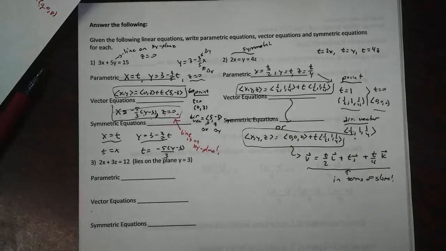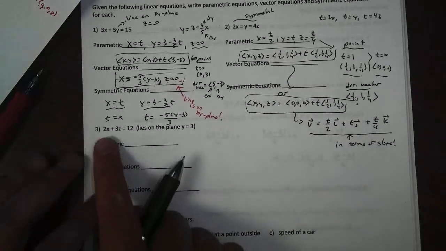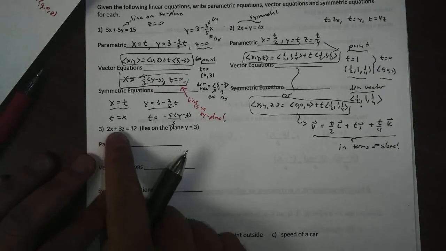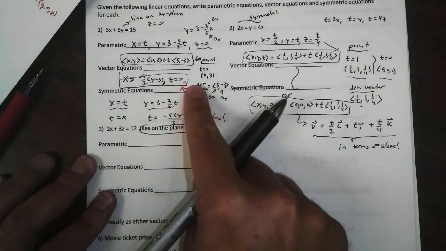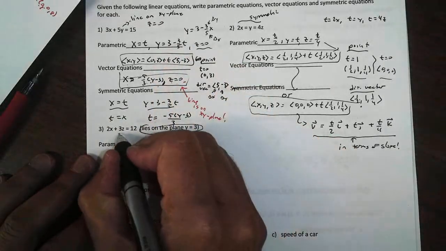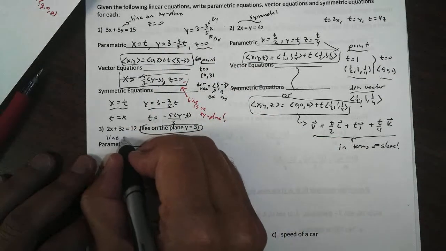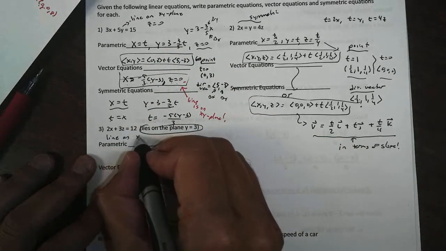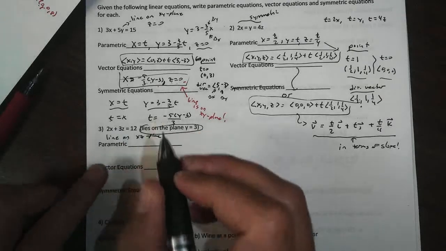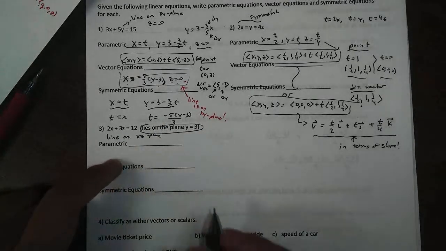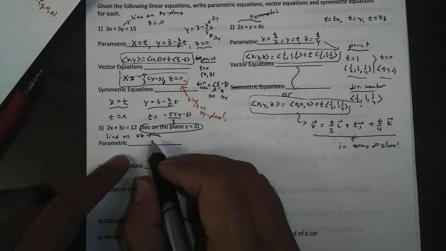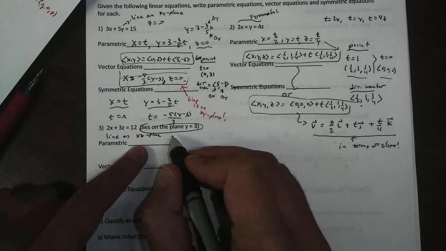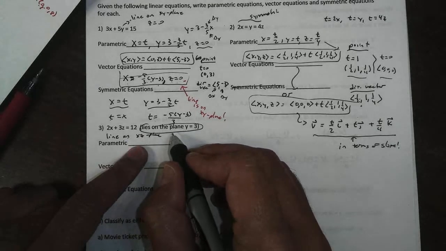All right, so our next example here, we have the line 2x plus 3z equals 12. Now, this lies on the plane y equals 3, so we're going to talk about why this is important right here. So again, this is a line on the xz plane. And we want to write this as a parametric. So again, solving for a parametric equation, there's a couple ways we can do this.